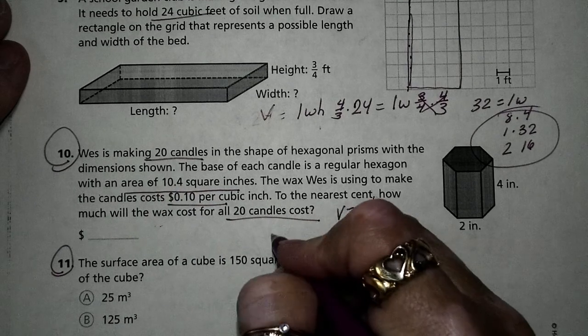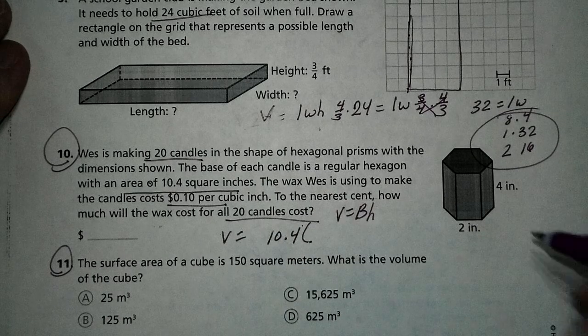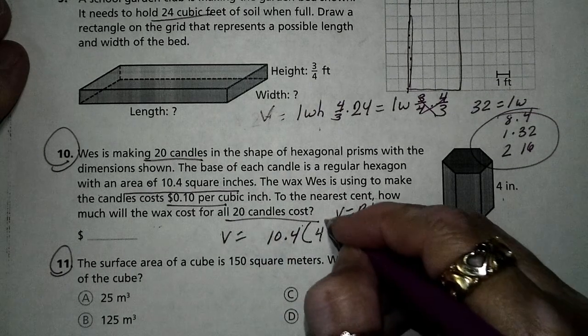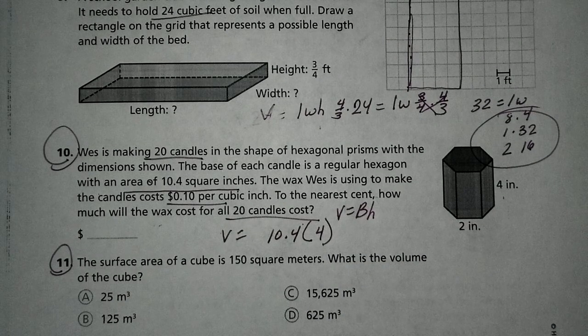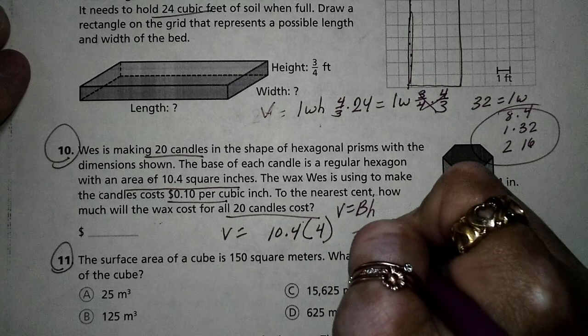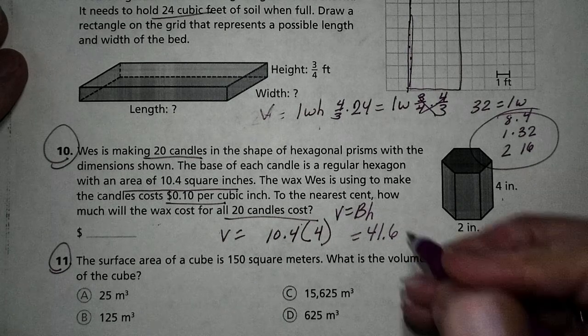So 10.4 equals, and the height is 4. So 10.4 times 4 is 41.6. So that is for one candle. We want 20 candles.